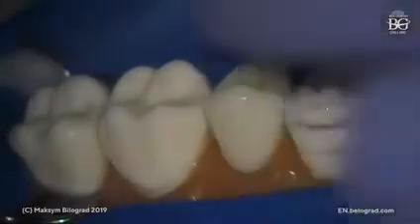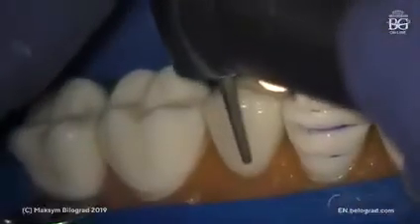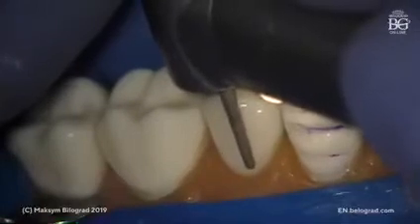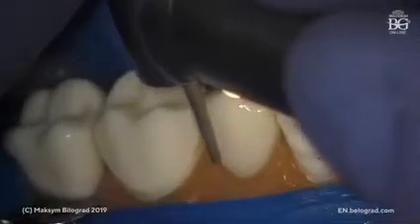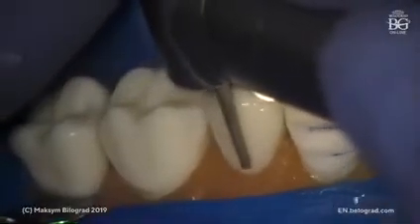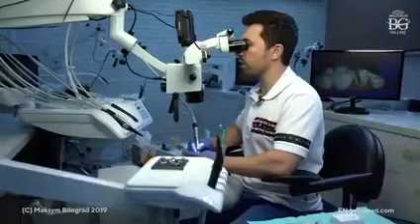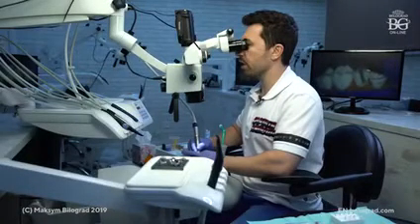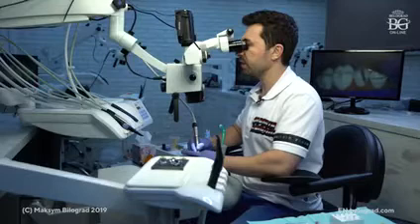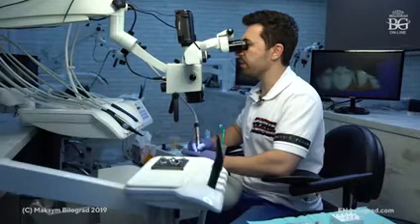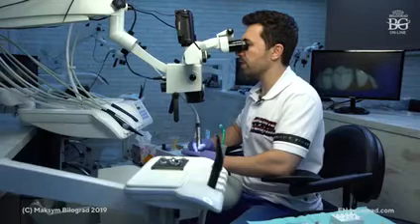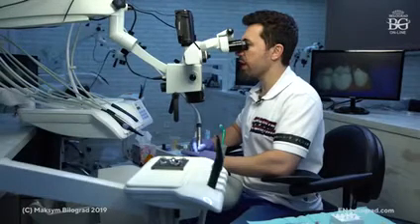So keep your burr parallel to the cervical area, not to the long axis of the tooth. We are doing the initial finish line using less than half of the tip, just making a scratch.